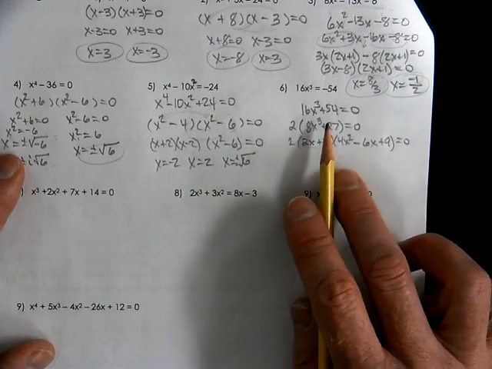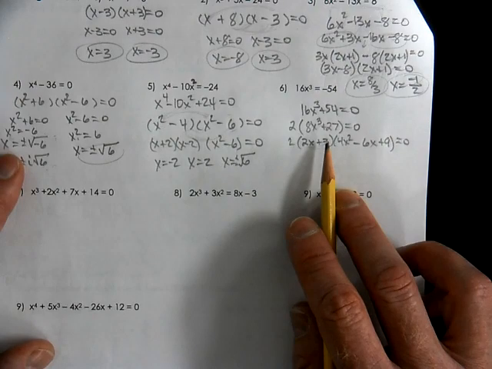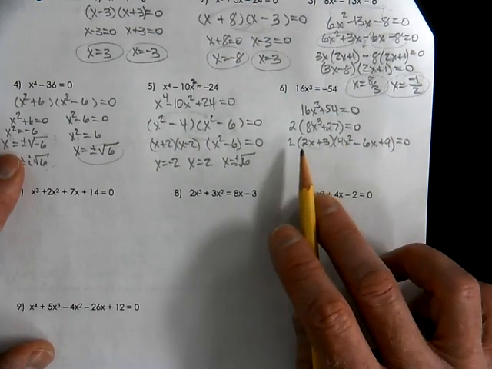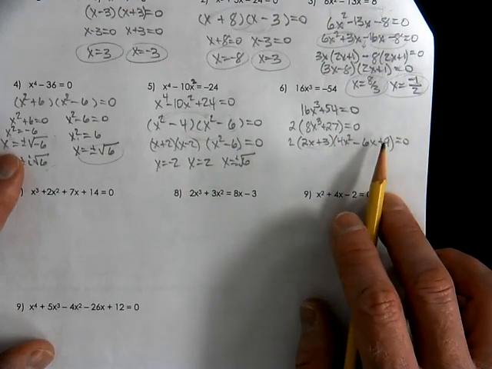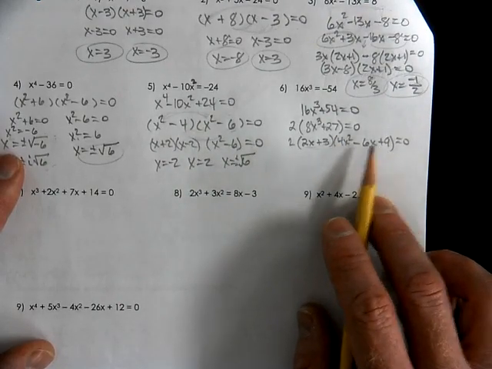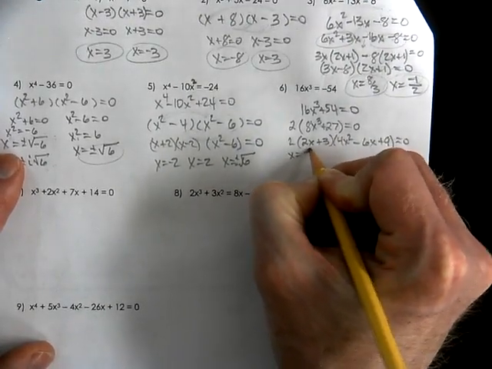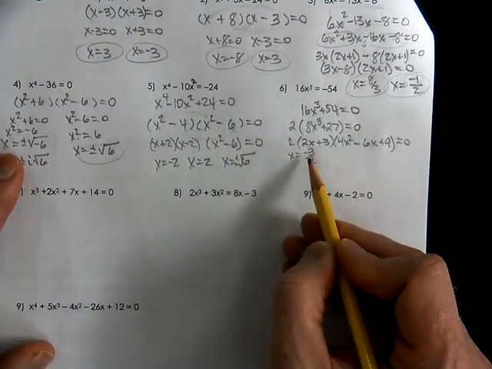Cube root of 8 is 2. Cube root of 27 is 3. 2x times 2x. 2 times 3. And 3 times 3. So, using the zero product property, of course, we would get -3 over 2. You would subtract the 3, divide by 2.